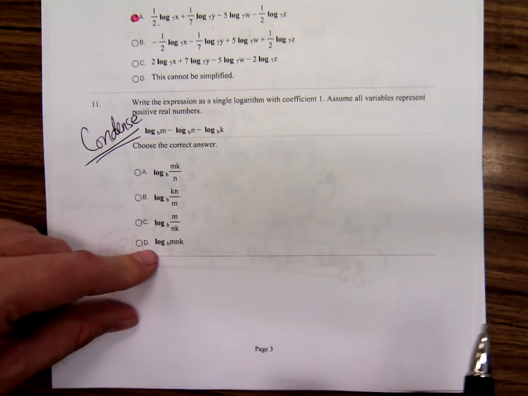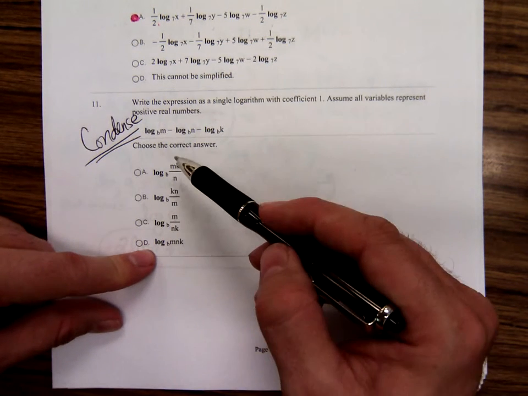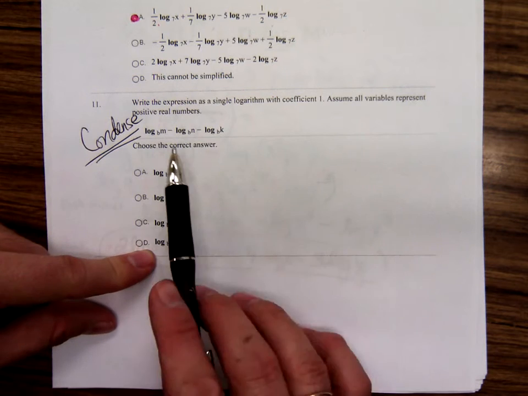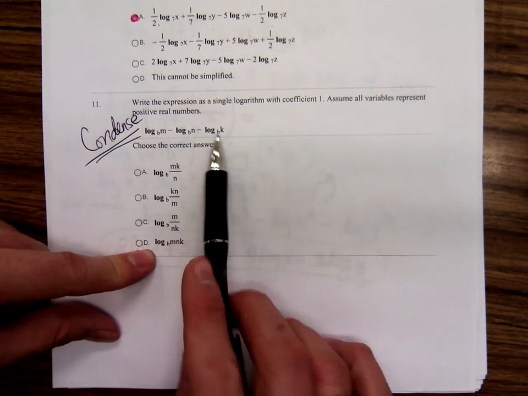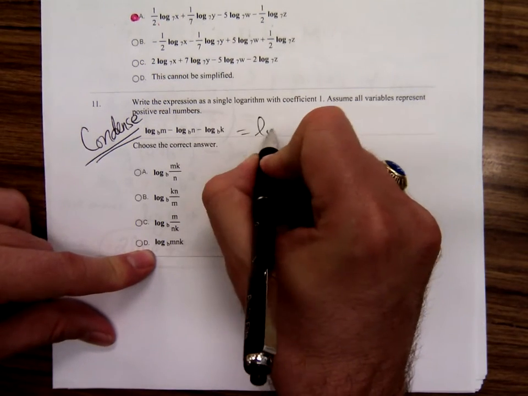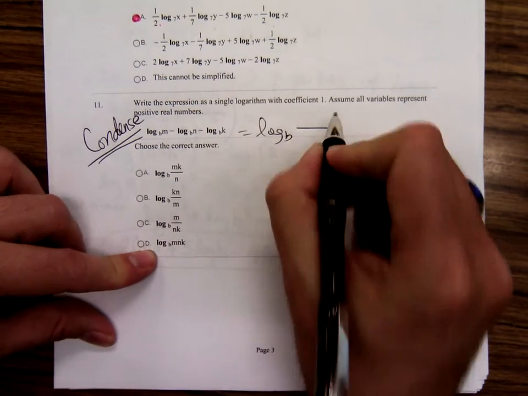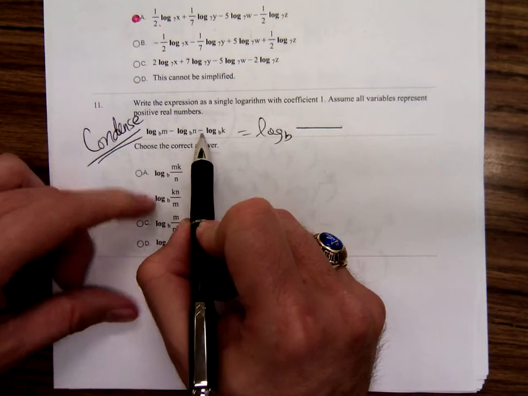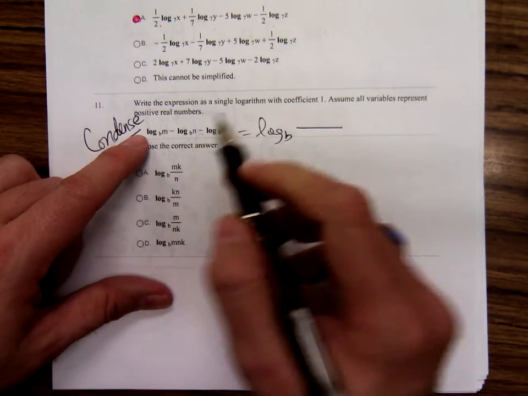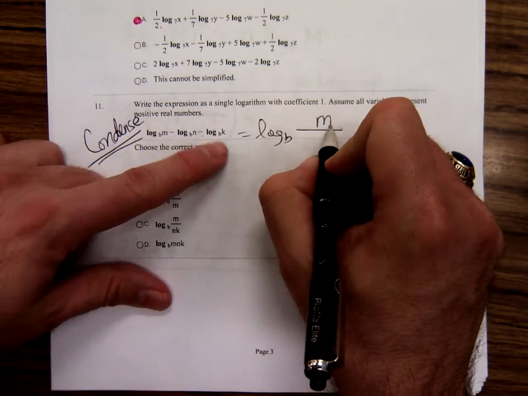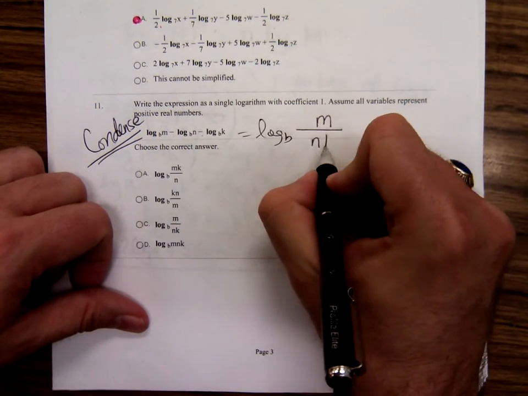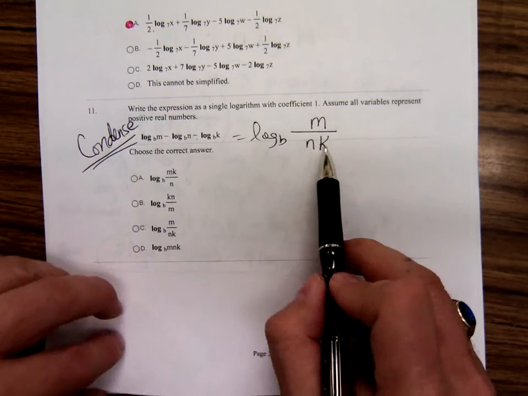This problem in particular, students say, oh, I can look at it and tell. Which one of these would expand to give me that? Well, there's a fraction bar because of the minuses. The m does have a minus in front, so it goes on top. The n and k go on the bottom. Make sure you don't write n minus k.